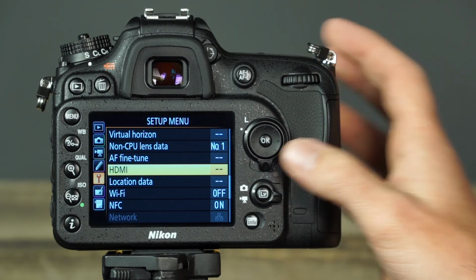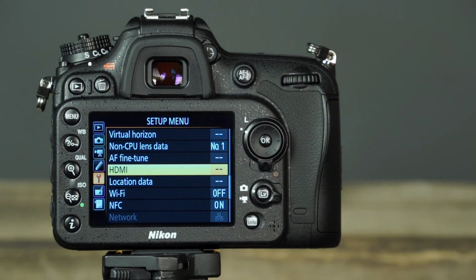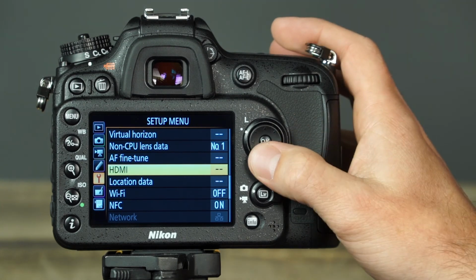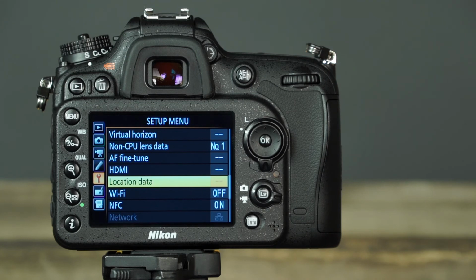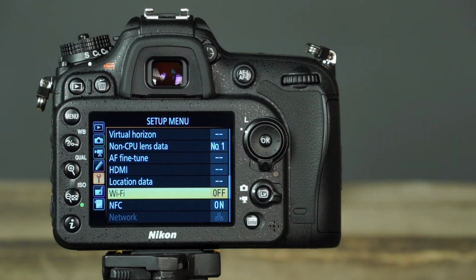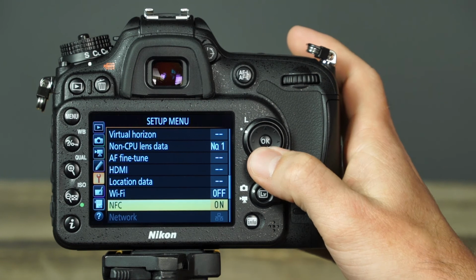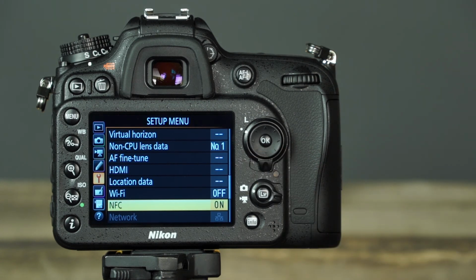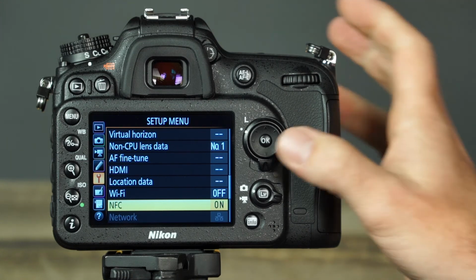The HDMI option is where you can choose the resolution to be used when your camera is connected to an HD television. The Location Data option is for use with the optional GPS unit. Next, there is Wi-Fi, where you can configure the camera for wireless operation. NFC is next. When enabled, NFC will allow the camera to communicate wirelessly with NFC-enabled smart devices.